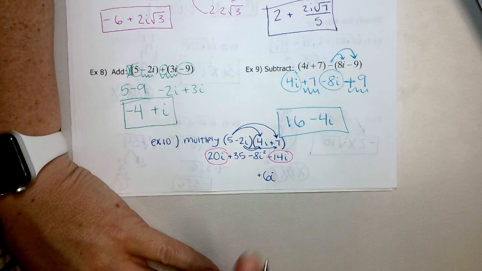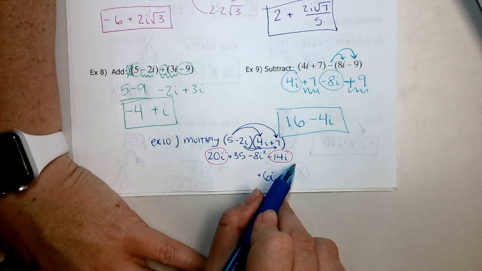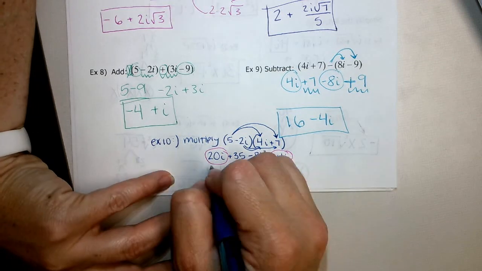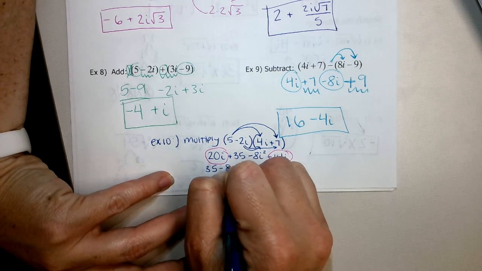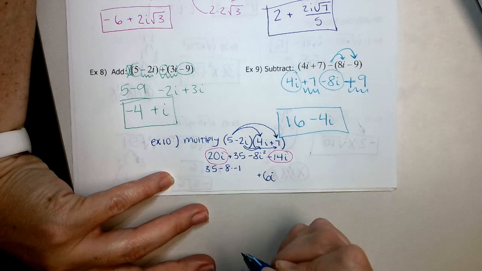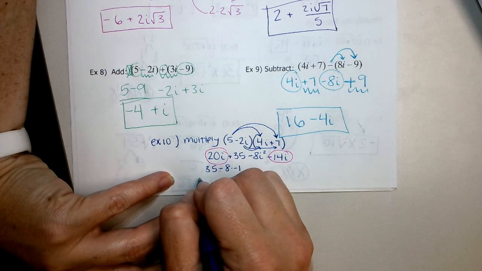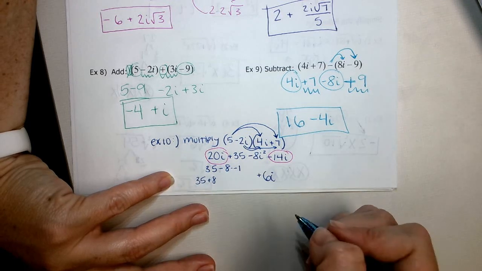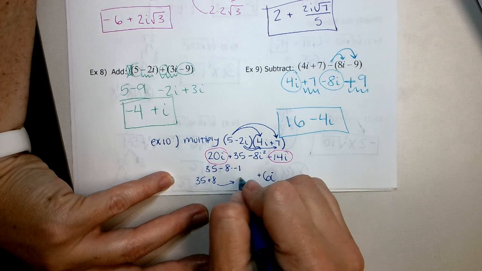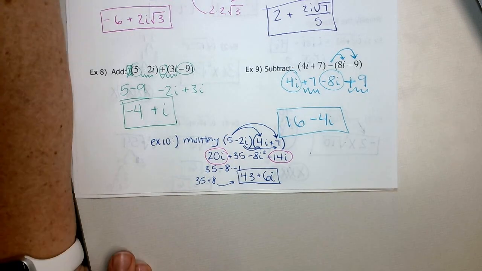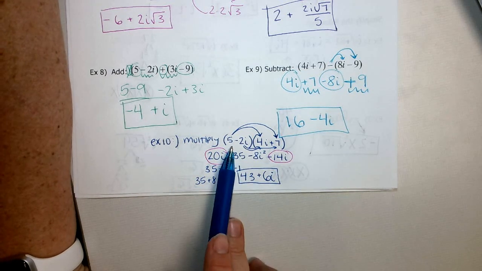But this is i squared, so it's not like those. And this is a whole number. But what does i squared equal? So this ends up being 35 minus 8 times negative 1, because that's 8 times i squared. Well, what's negative 8 times negative 1? Positive 8. What's 35 plus 8? So I just wanted to show you what happens when you have that i times i. Okay?